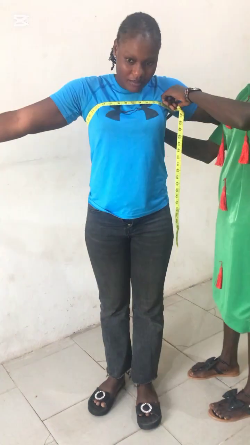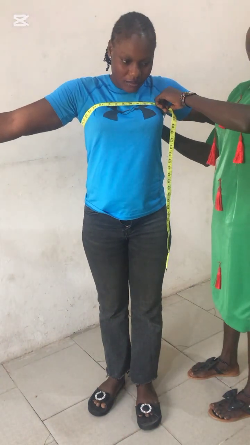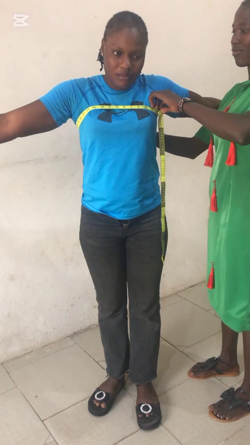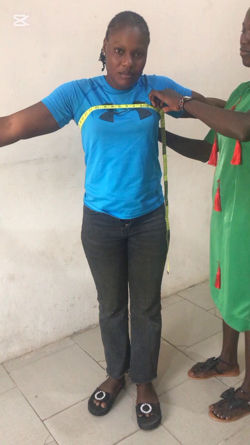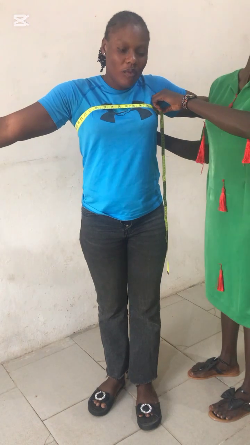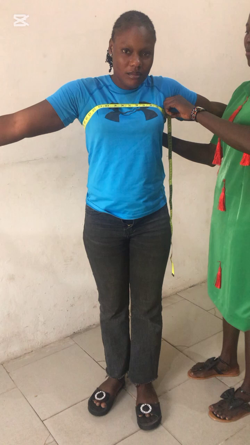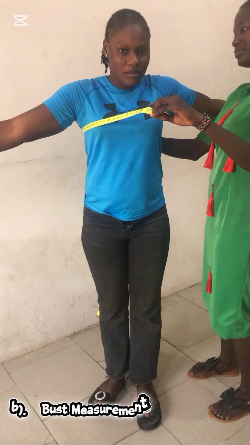Make sure that it is straight both in the front and the back. So at the front it has to come down a little. So from what we have there, client, is it comfortable for you? Yes. What is the chest measurement now? 36. The next circumference measurement will be around the bust.